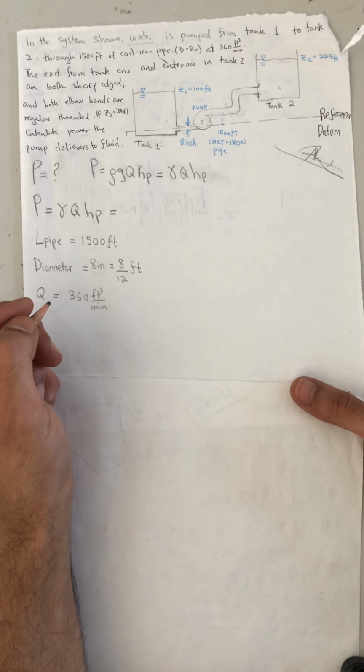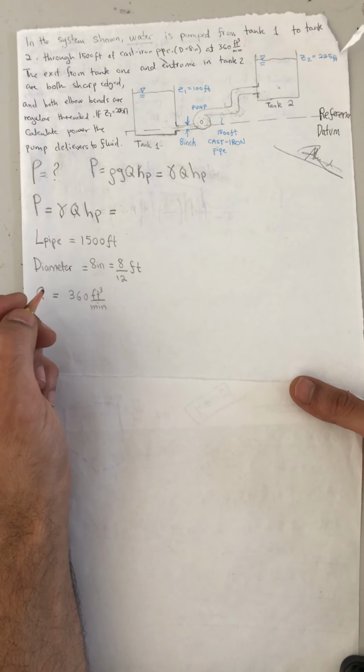However, our standard units for the volumetric flow rate is per second.